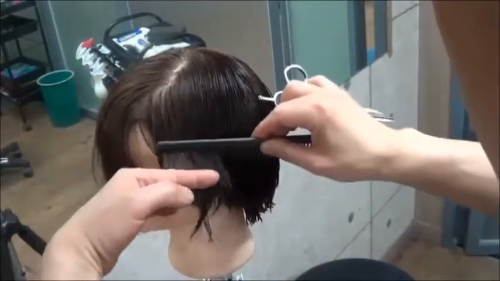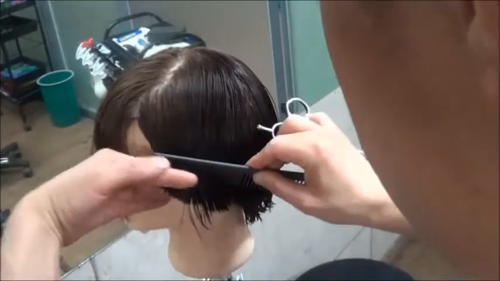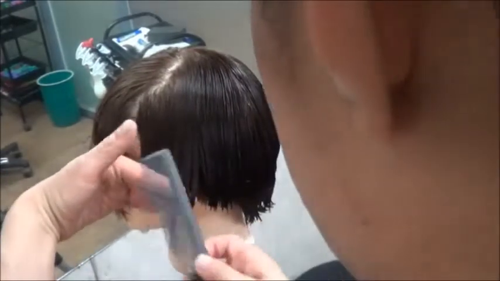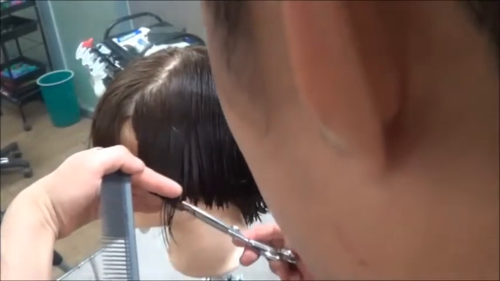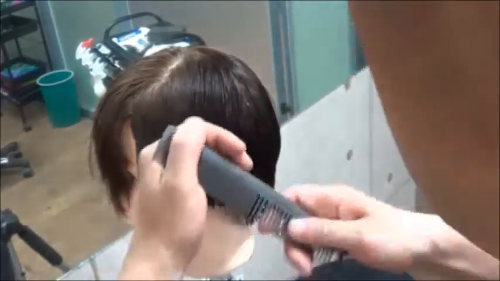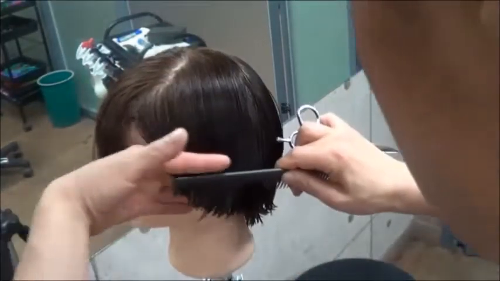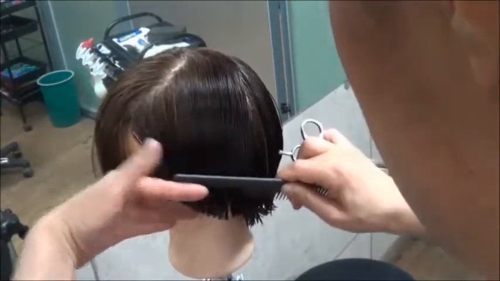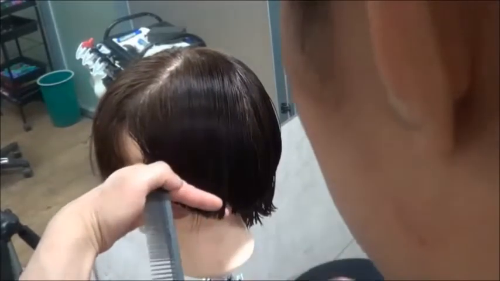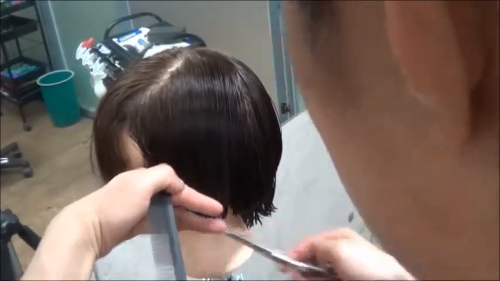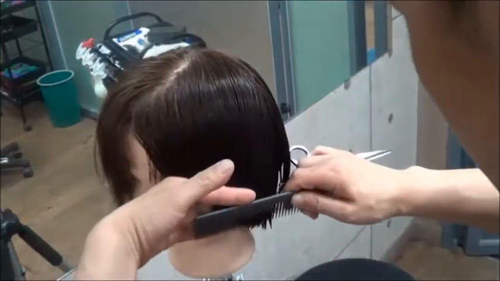Two finger angles. Distribution, perpendicular, two fingers angles and cut. The distribution, two fingers angles and cut.